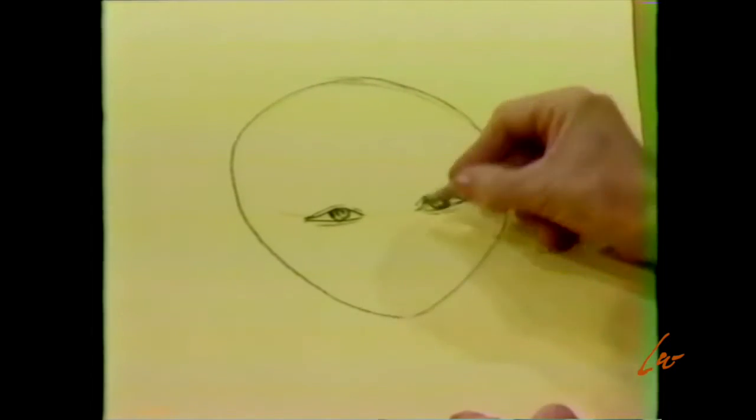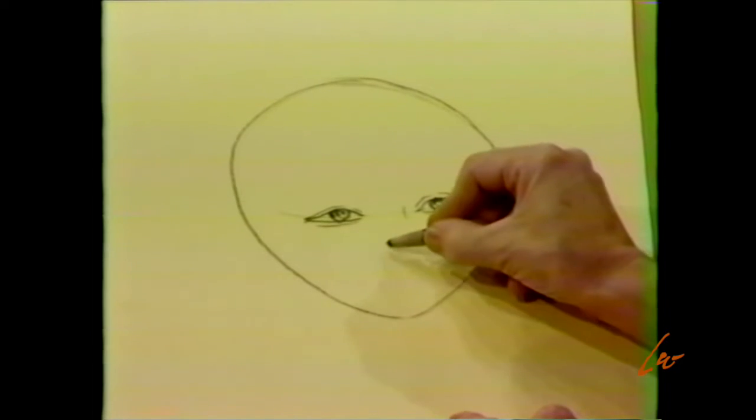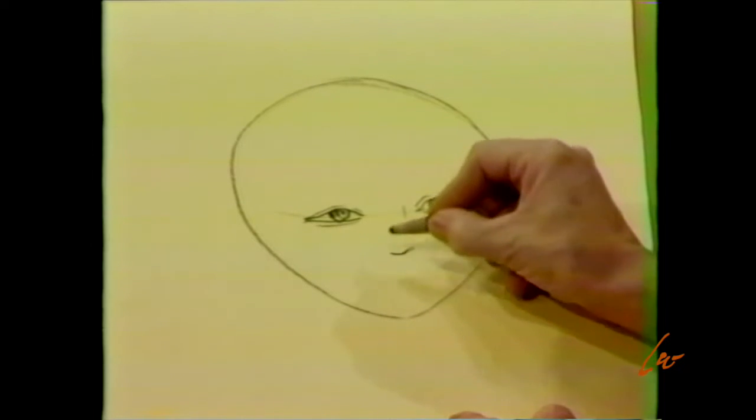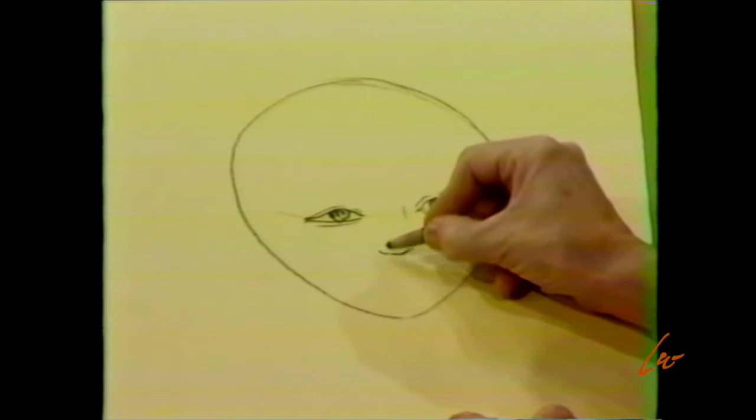Now the nose would be in the center of the face, and let's just make a line like this for the lower part of the nose. And watch out for making heavy nostrils for the nose.